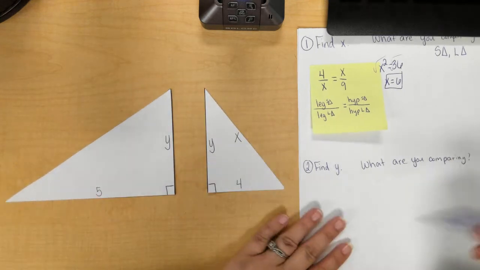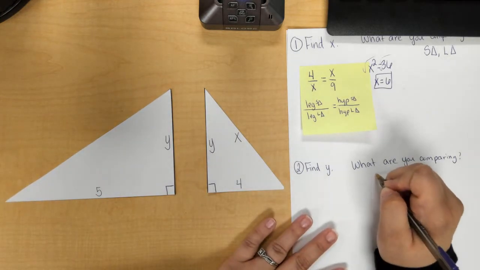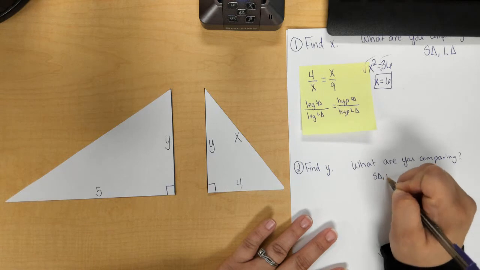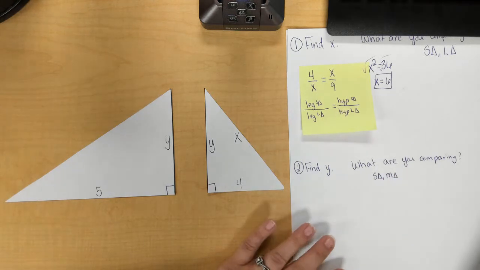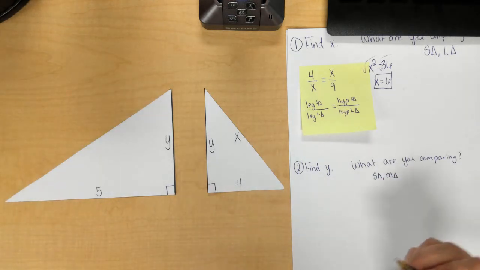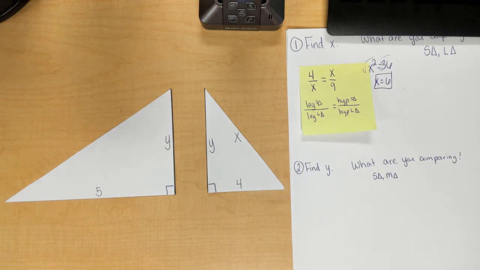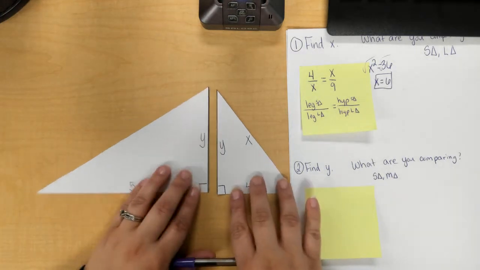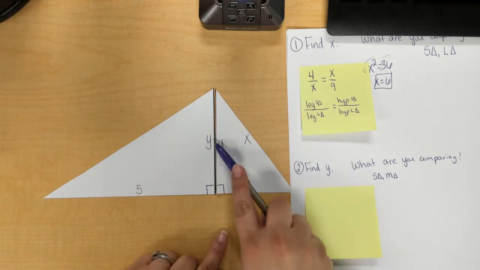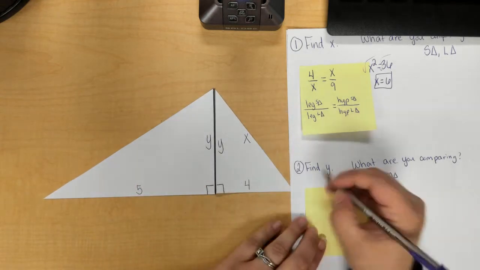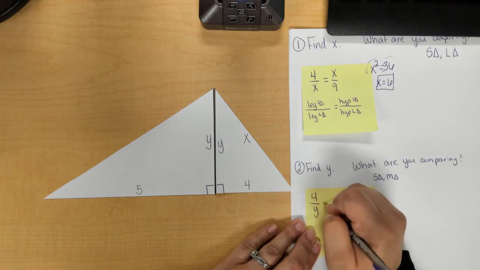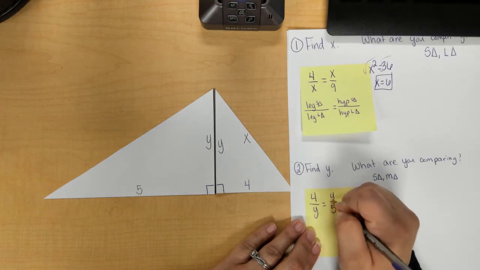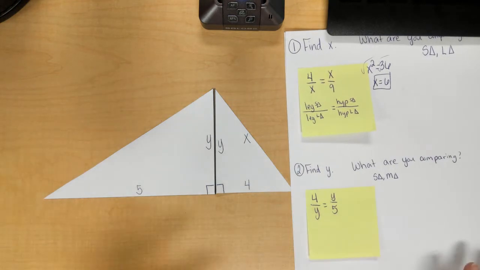So what are we comparing? We're comparing the small triangle and the medium-sized triangle. Every time I give you this problem, and we're finding that leg here in the middle, I set it up with the pattern 4 over y equals y over 5. But the question is, why is that?